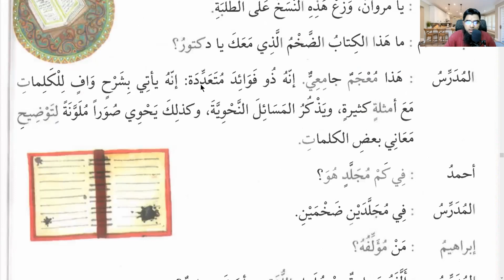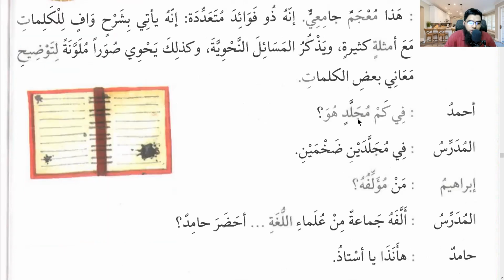Yeah, to bind something. مجلد. So many verbs. تعدد يتعدد. وفى يفي. مسائل. حوى يحوي. لون يلون. وضح يوضح. جلد يجلد. In how many volumes is it?